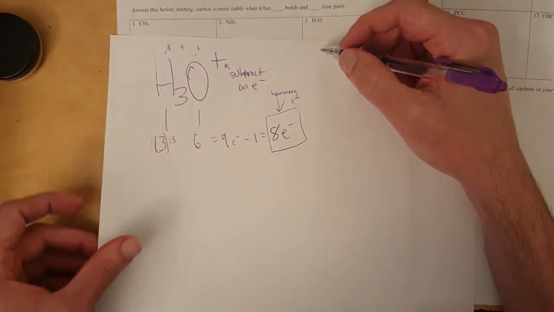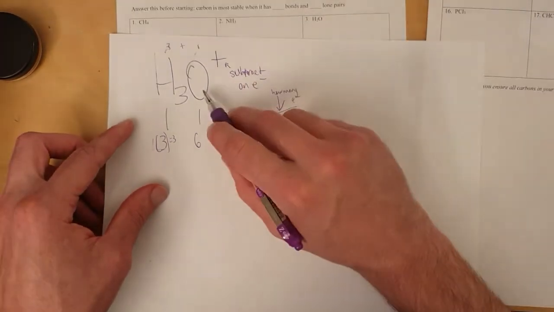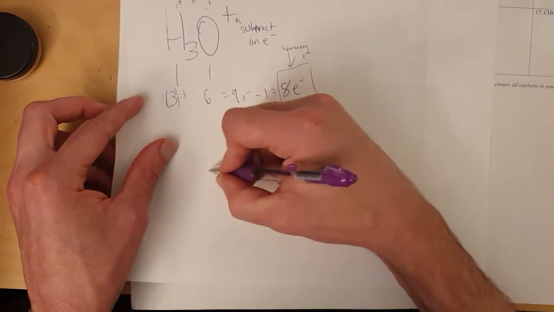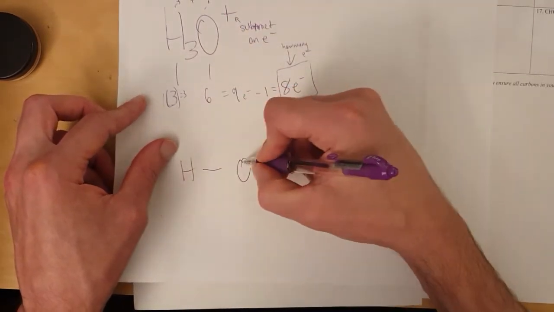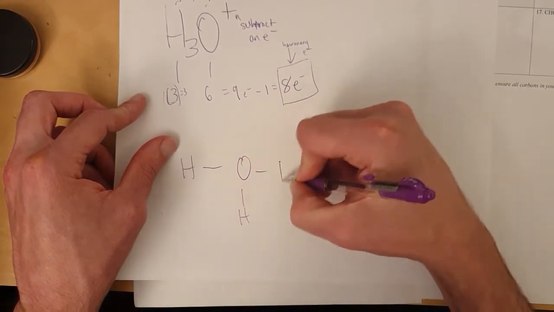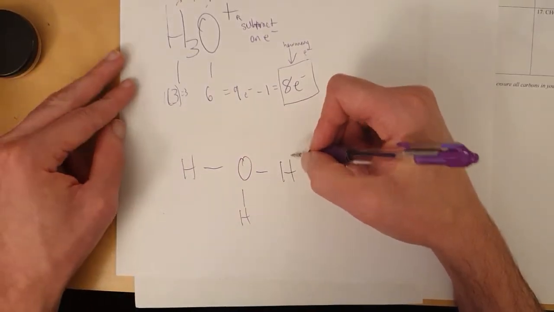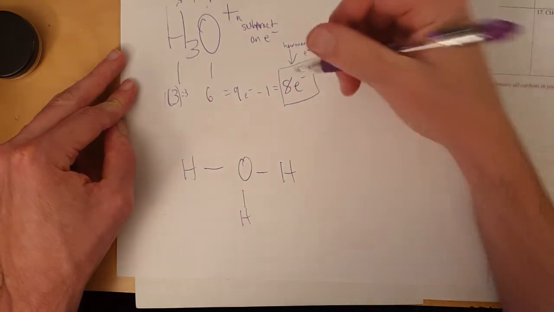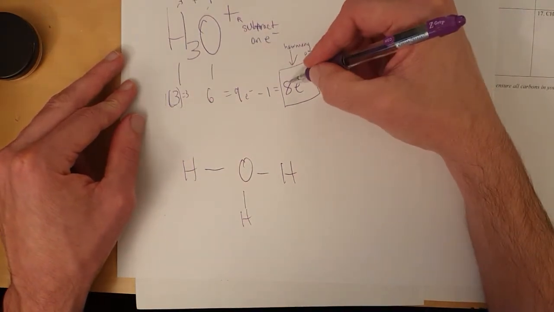Step 2 is put together the molecule. So we're going to put oxygen in the middle, and we'll spread the hydrogens evenly around. It doesn't matter if I put a hydrogen on top or on bottom. I just spread the hydrogens around. And then step 3 is make sure you've got 8 electrons.